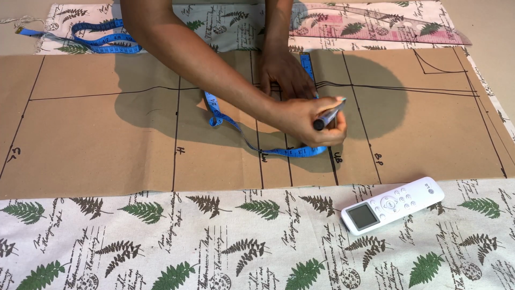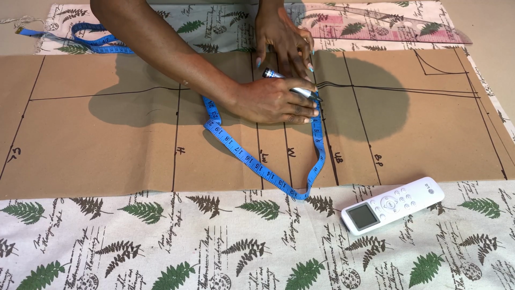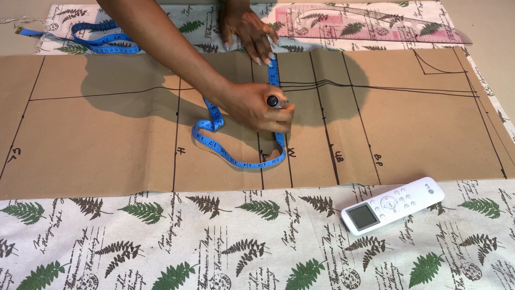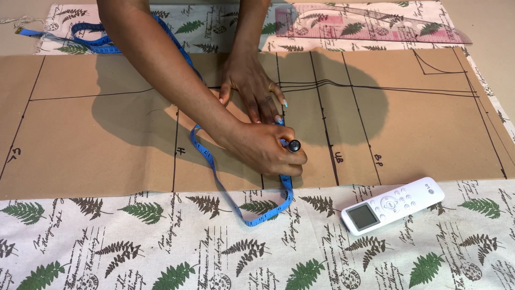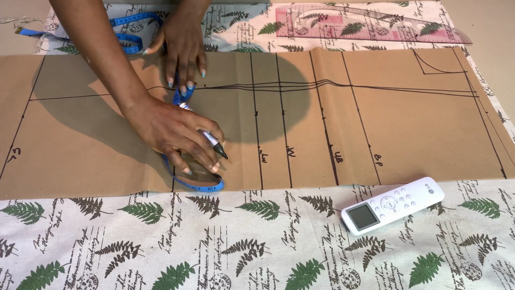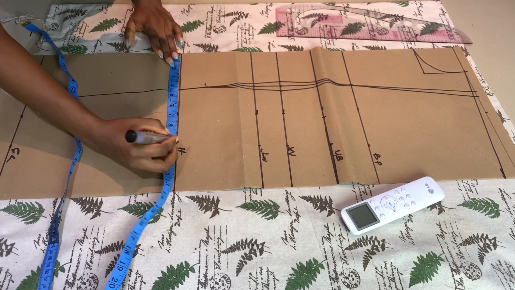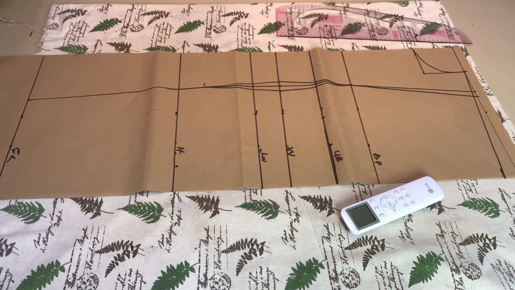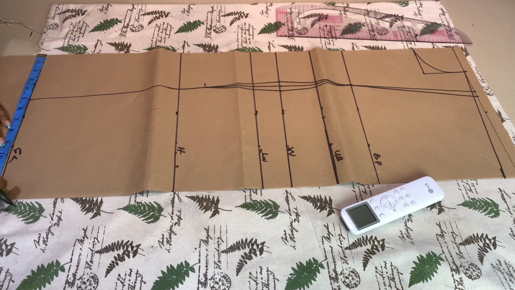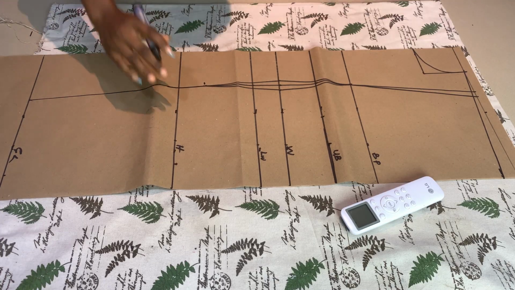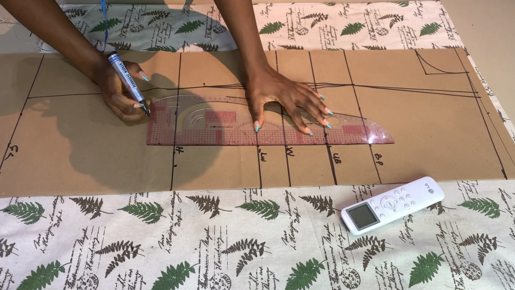Then I took my under bust measurements, added 2 inches to it, and replaced that 1/2 inch there for that. My waist, I took my waist measurement, replaced the dart, and added 2 inches too. On my hip, I also took my hip measurements and added 2 inches. On the length, I also took my hip measurements and added 2 inches to it. Okay. Then I connected the points together.